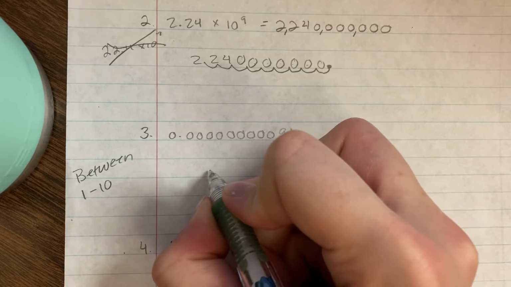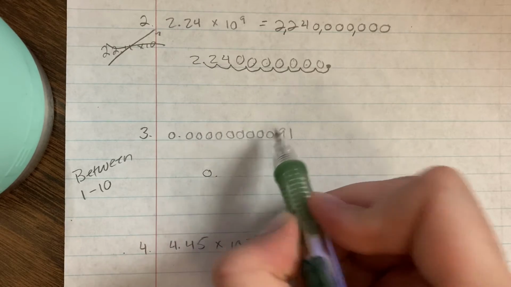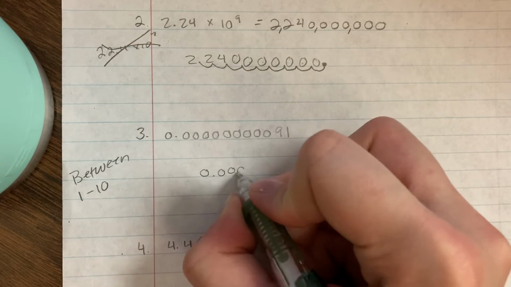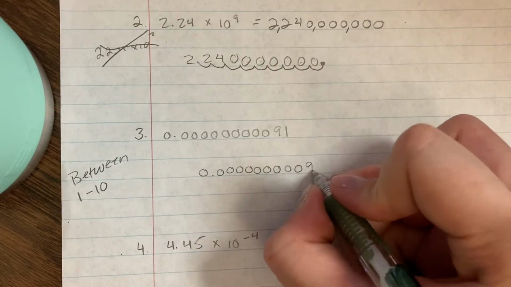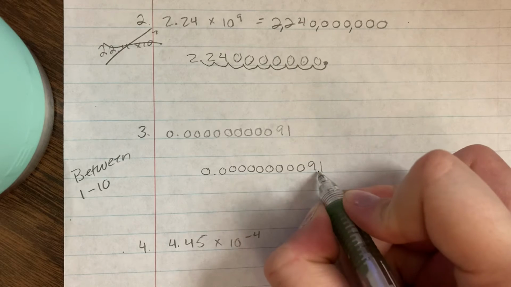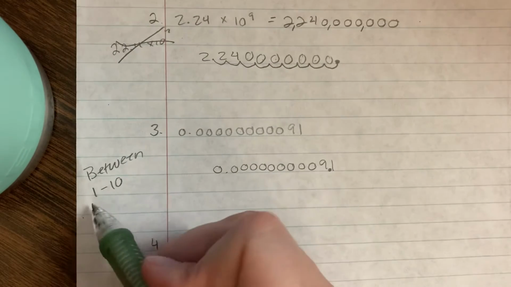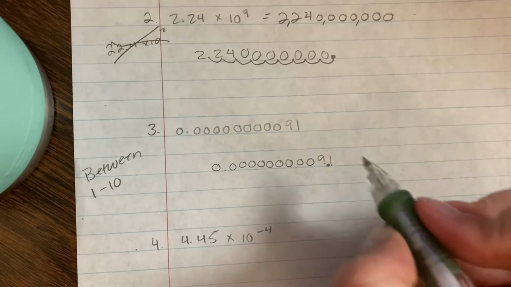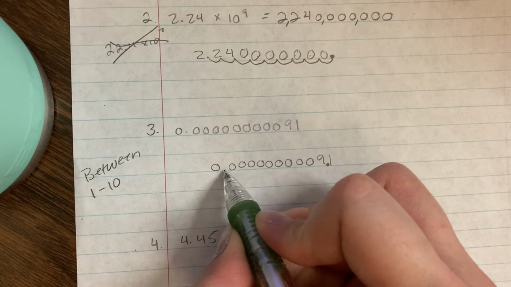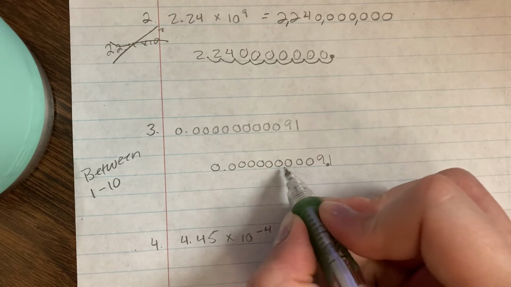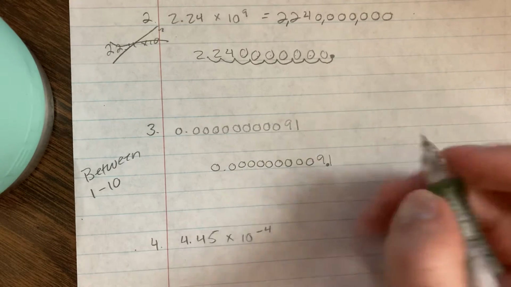So in this case, we'll start by rewriting the numbers. So 0 point looks like 1, 2, 3, 4, 5, 6, 7, 8, 9 zeros, 9, 1. So right here between the 9 and the 1 is where we're going to place our new decimal point so that we have a number that's between 1 and 10. And then we're going to go to our original decimal point and count how many times we have to hop to get between the original decimal point and our new decimal point.